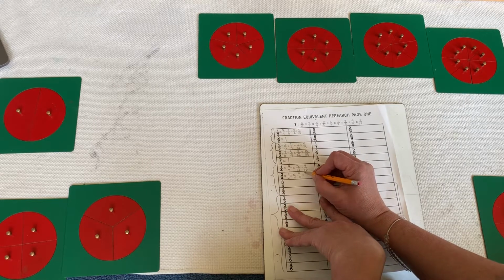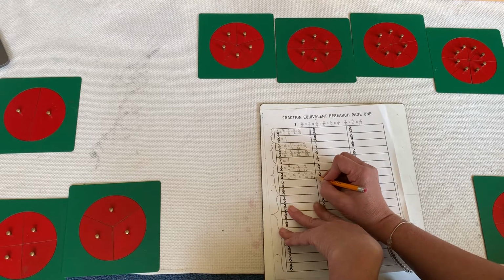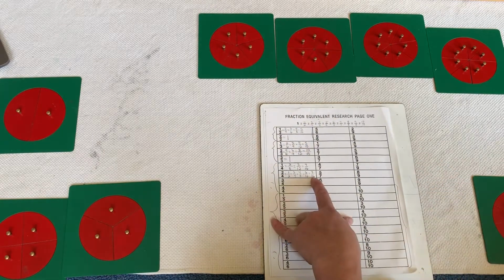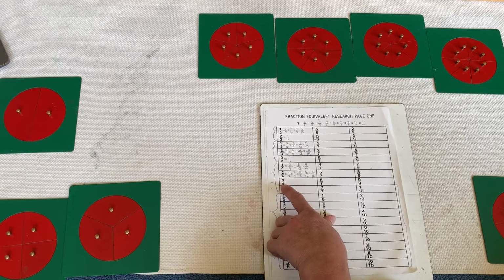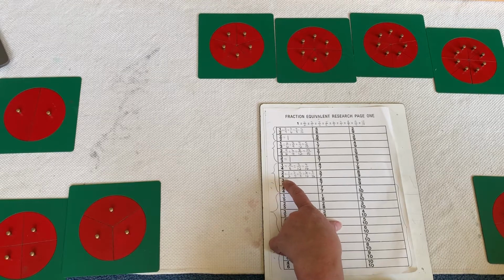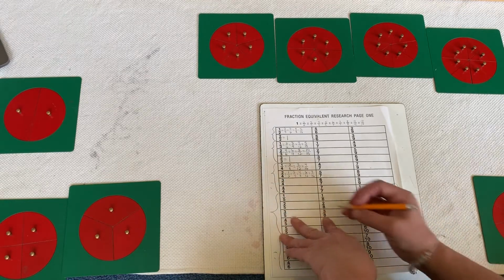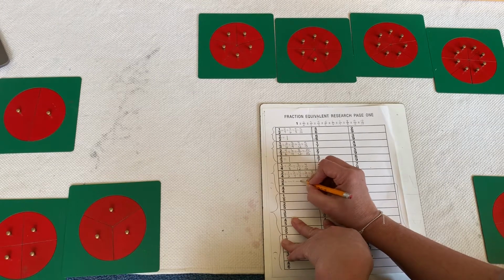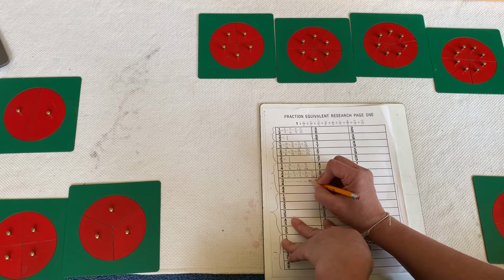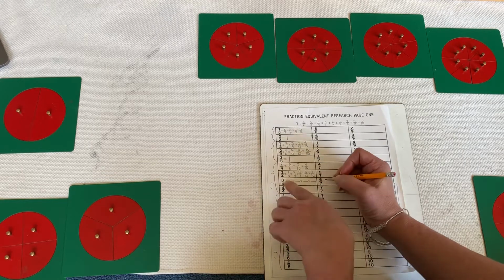2, 4, 6, we could do 6/12, and 8/16, yada yada, you get it. Now 3/4. Okay, so we found the pattern. We're going to be finding the multiples of 4 on the denominator, but now it's the multiples of 3 on the numerator.